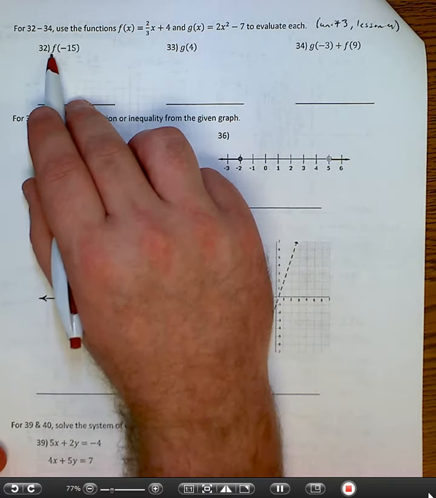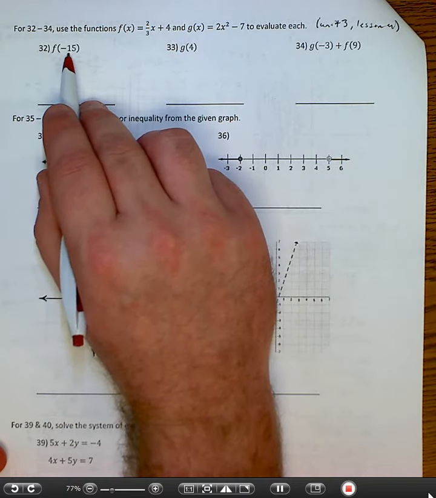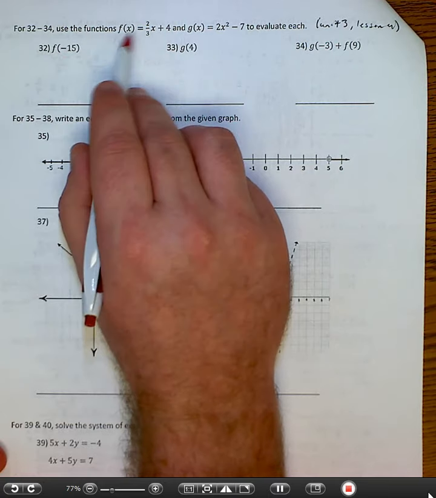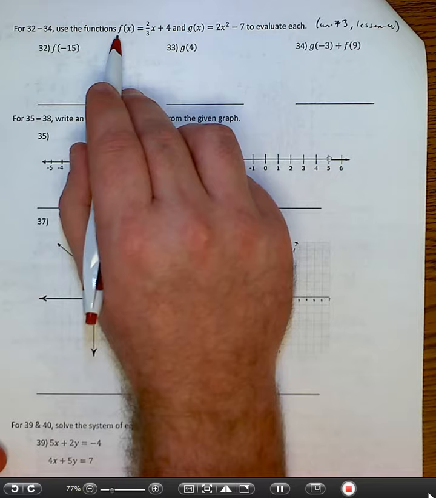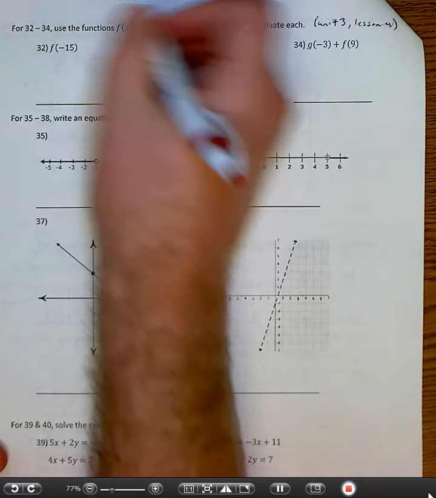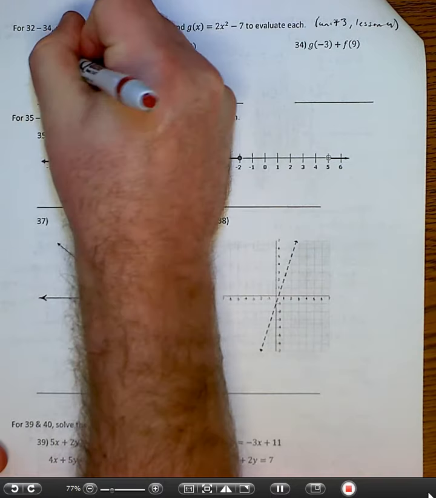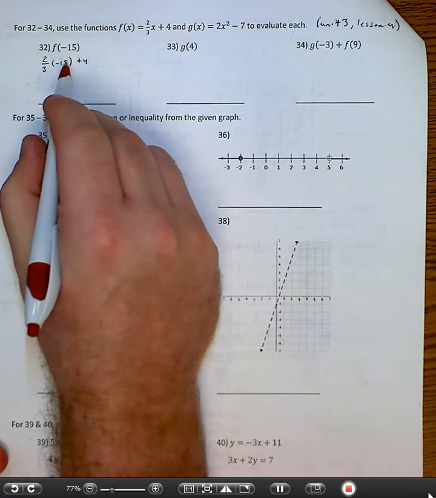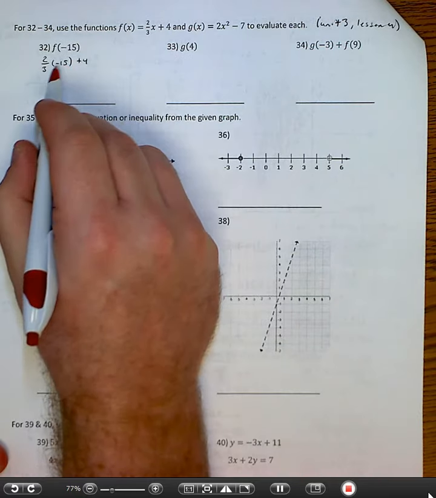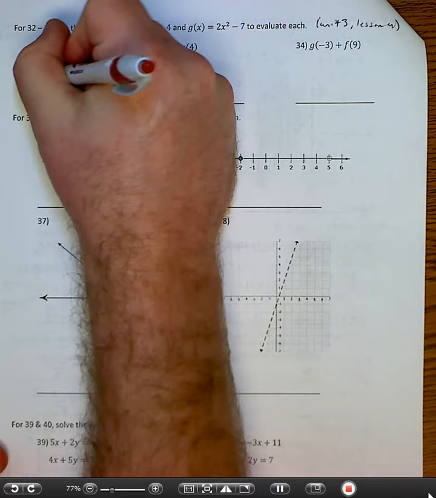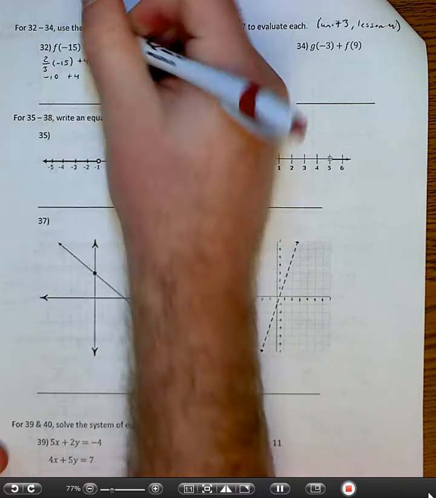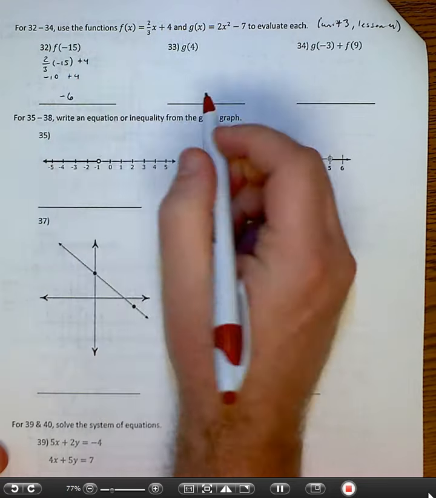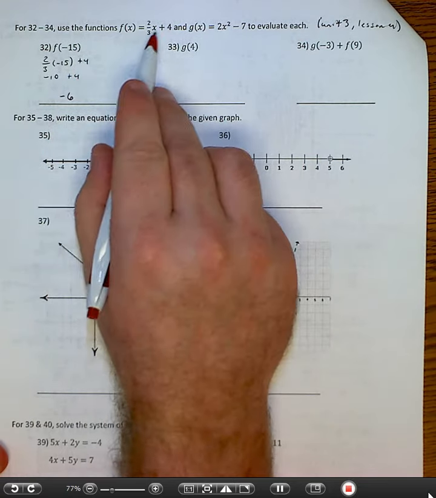So I'm telling you f of negative 15 says put negative 15 in for x in the f function, not this one. So when I'm doing that, I'm doing 2/3 times negative 15 plus 4. So 2 times negative 15 is negative 30, divided by 3 is negative 10, plus 4. So the answer is negative 6. What that means is when I put negative 15 into this function, the y value is negative 6.